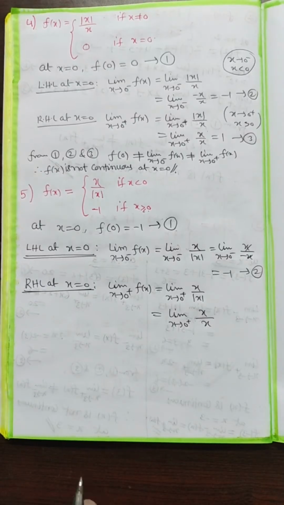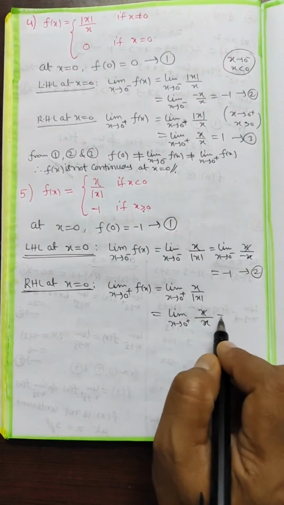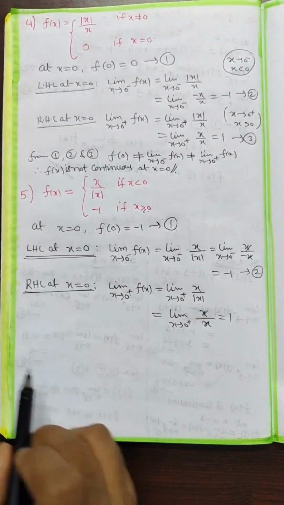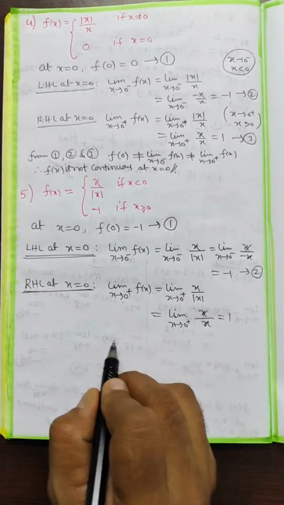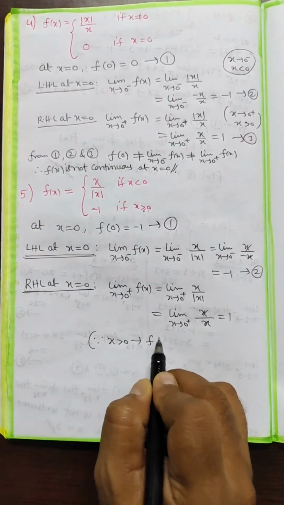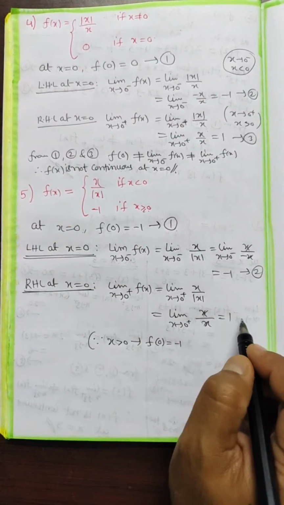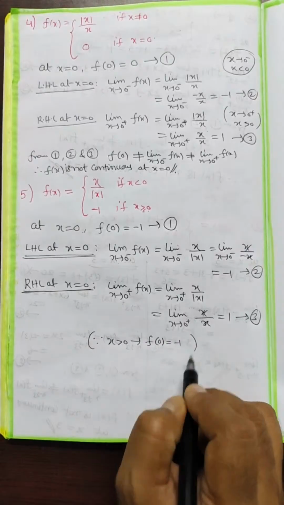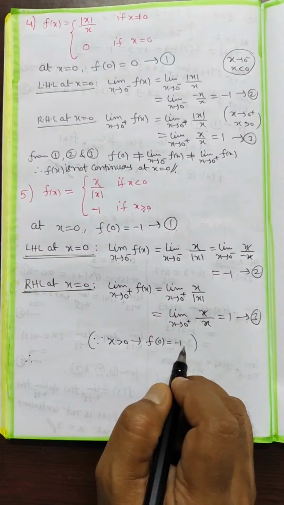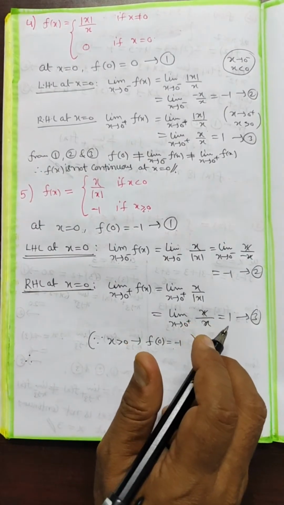Because x is greater than 0, and here for x greater than 0, f of x value is given as minus 1. Therefore, this is a contradiction. Here we are getting 1, here it is given as minus 1. Both are in contradiction. So, no points of discontinuity.